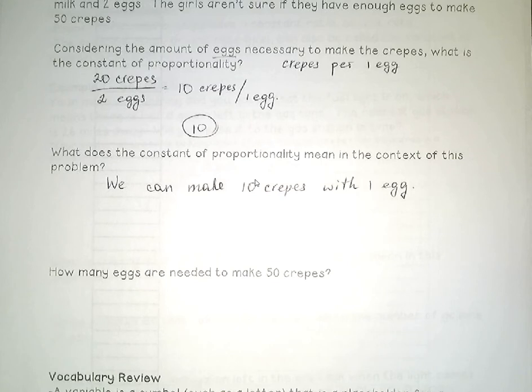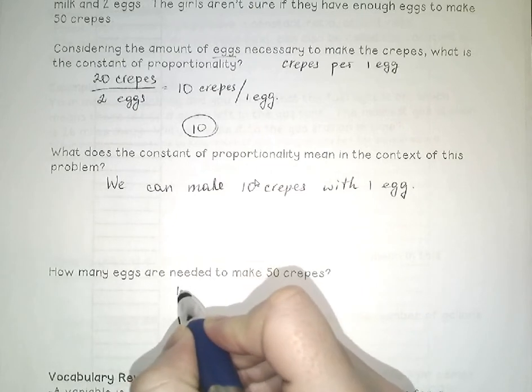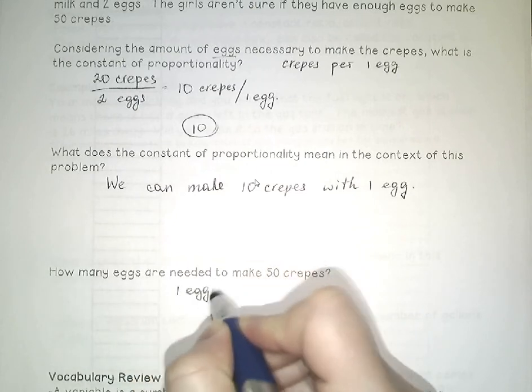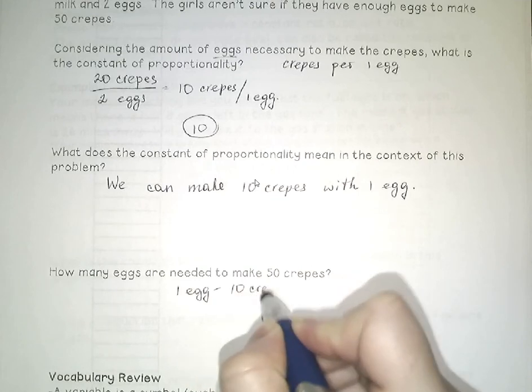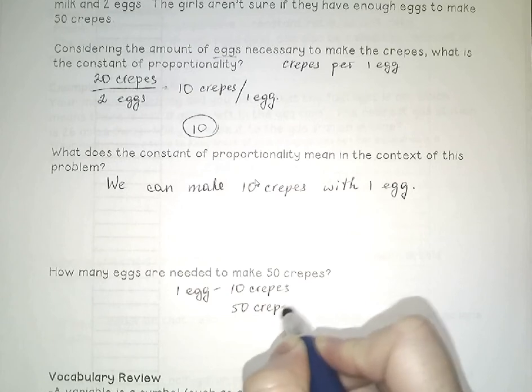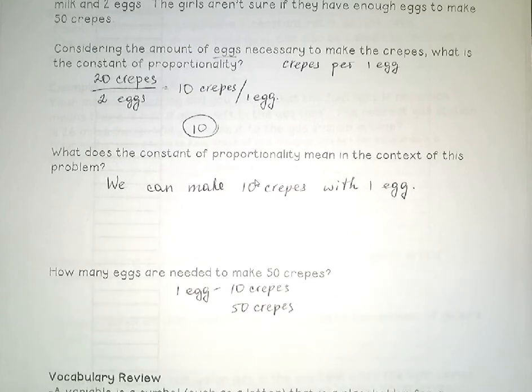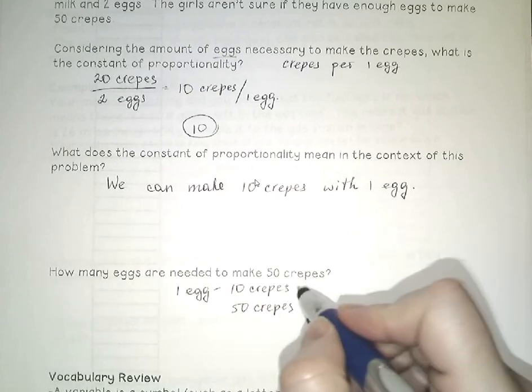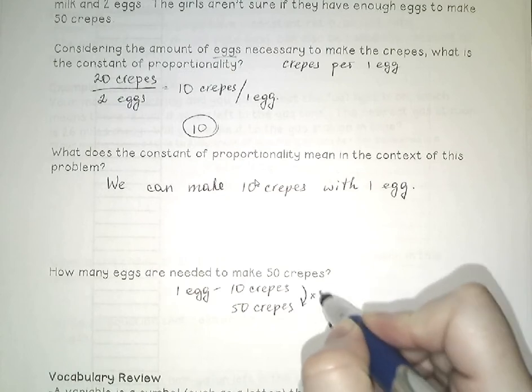And how many eggs are needed to make 50 crepes? Since I can make 10 crepes with 1 egg, we need 50 crepes. So again, we are making an equivalent ratio here. We need to multiply 10 by 5 to make 50.